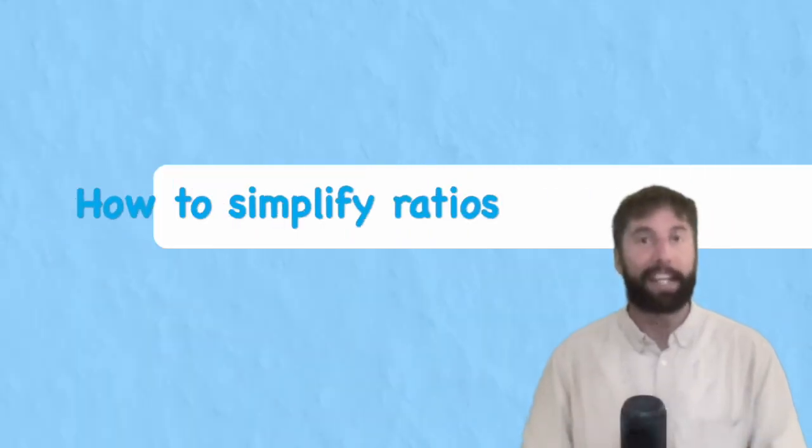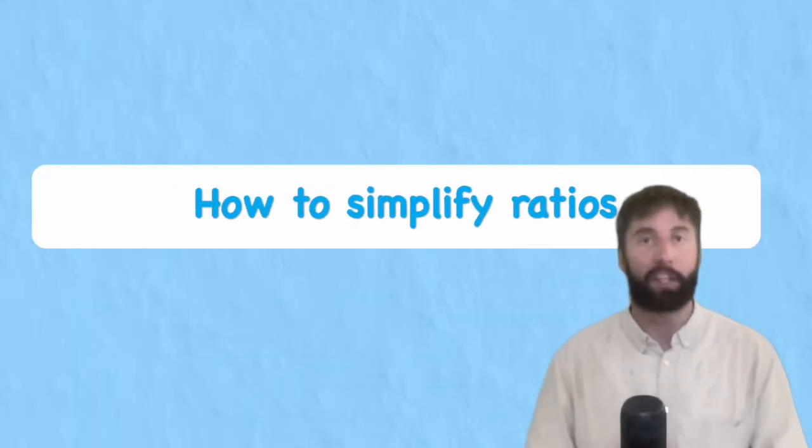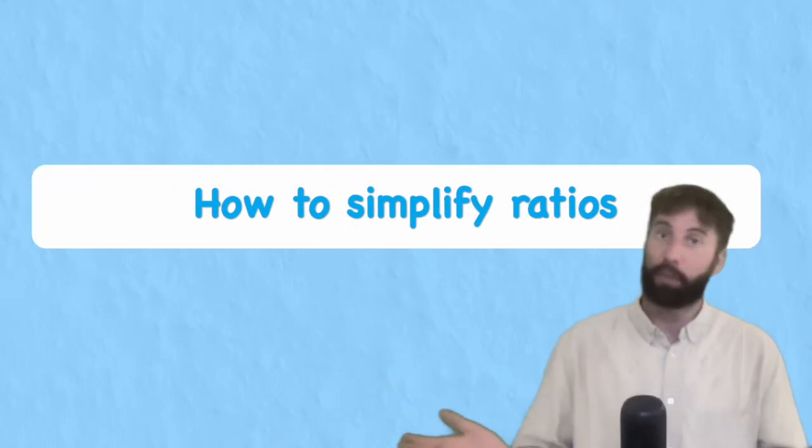Okay, another really key part is looking at how to simplify ratios. So let's learn how to do that. You know what to do, let's go.